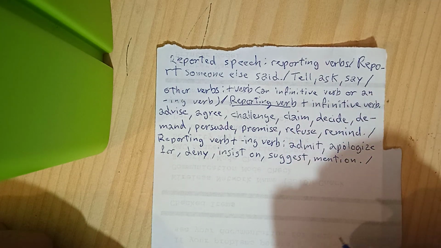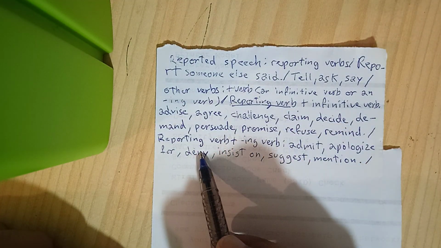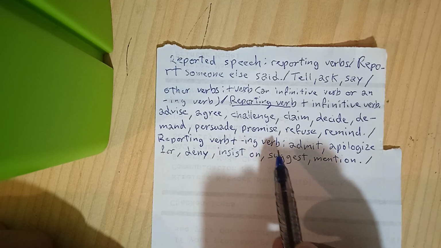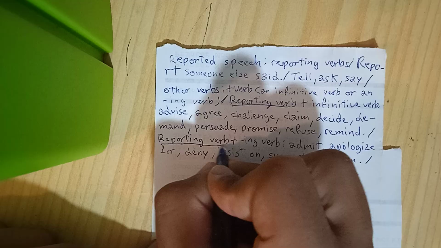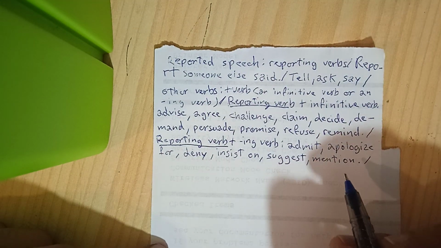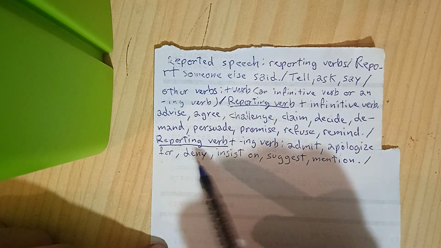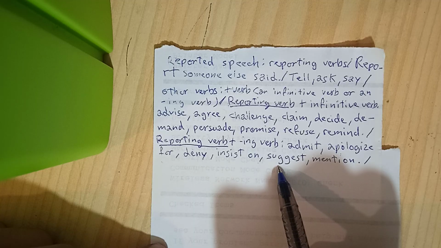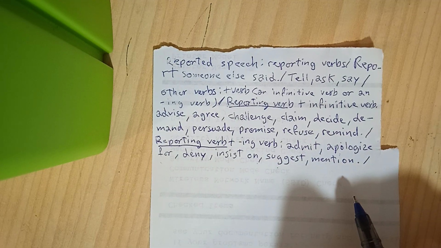So in this section the reporting verb goes with the ing verb, and the reporting verbs that we have in this section are admit, apologize for, deny, insist on, suggest. Okay, we have those reporting verbs.